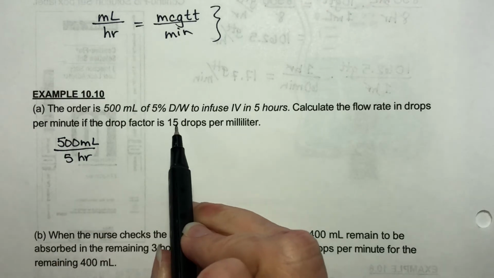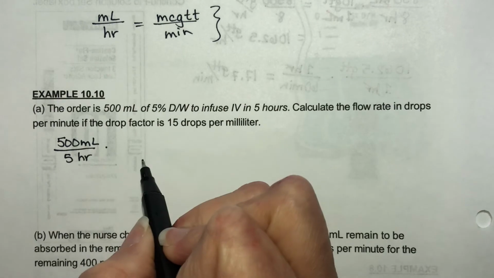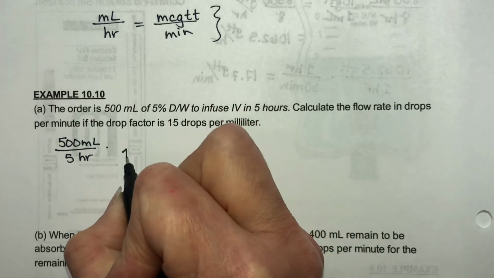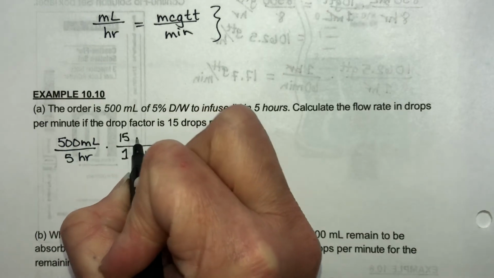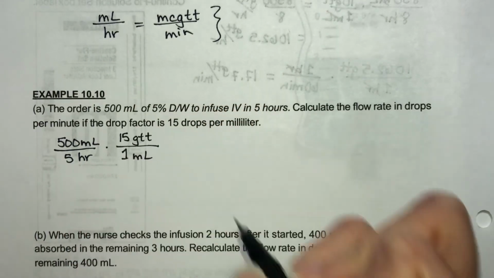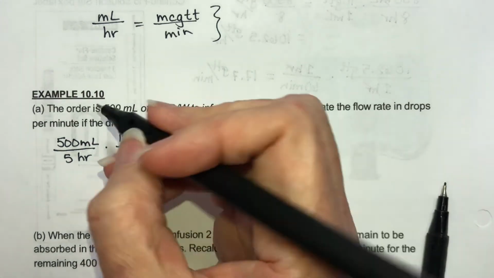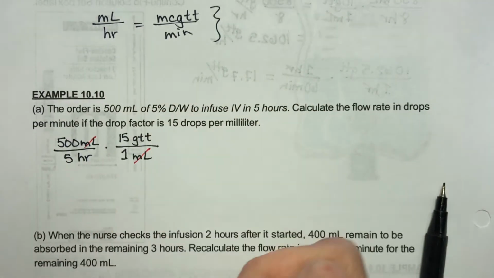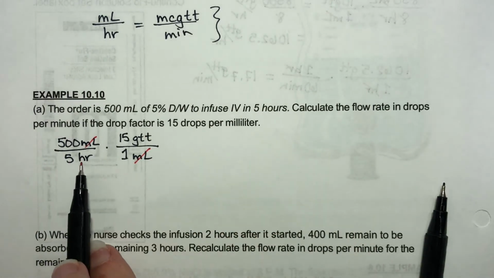Okay, the drop factor is 15 drops per milliliter. So if I need to get rid of milliliters, I'm going to put 1 milliliter in the bottom, and then 15 drops goes in the top. Well, your milliliters cancel out, and so you're going to have drops per hour.